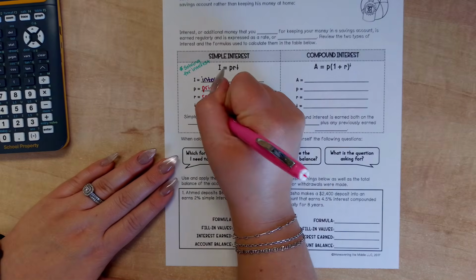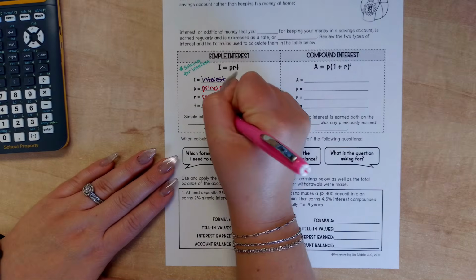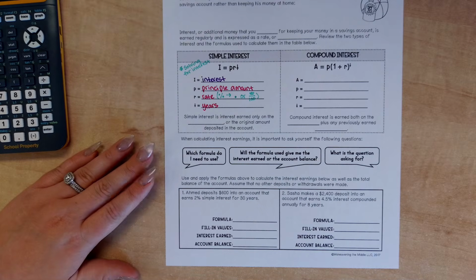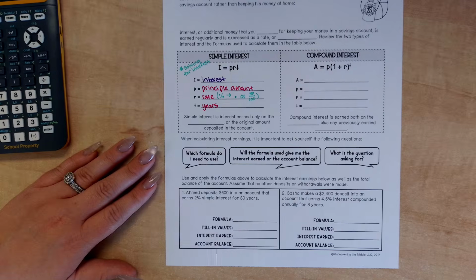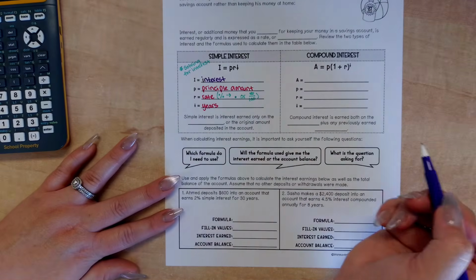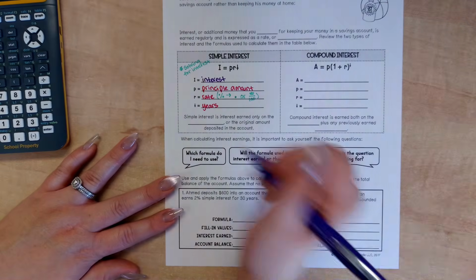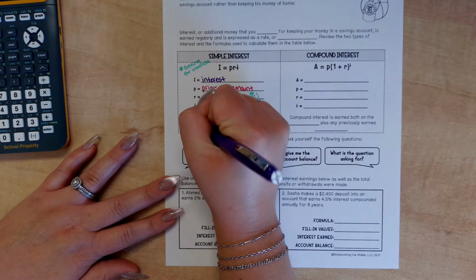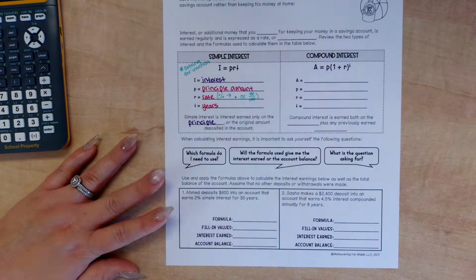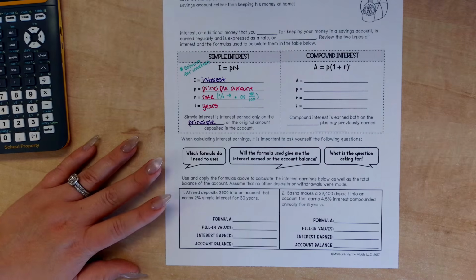The last thing is the time, which is in years. That is probably the most important part, understanding that your time must be in years when dealing with either simple or compound interest. So then just a little definition here. Simple interest is the interest earned only on the principal or the original amount deposited into the account.